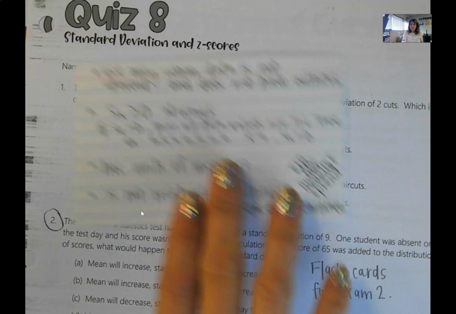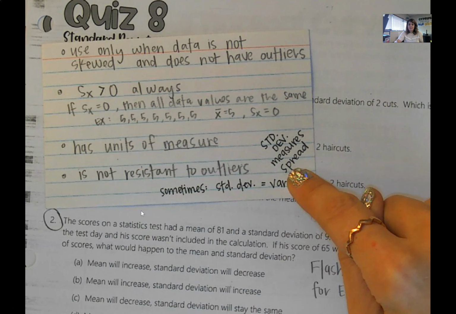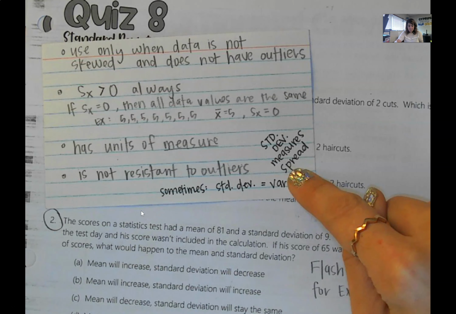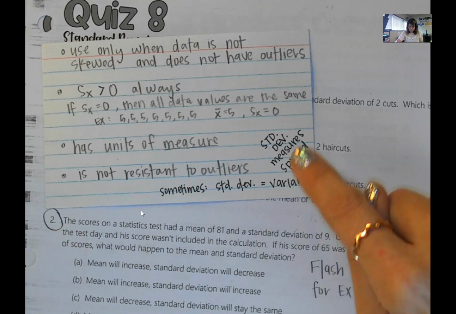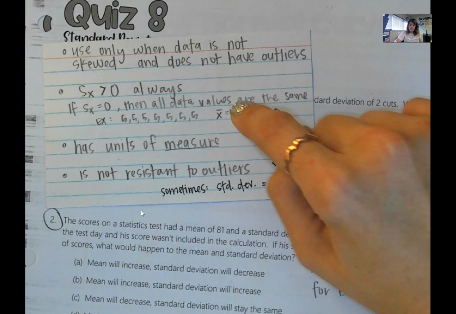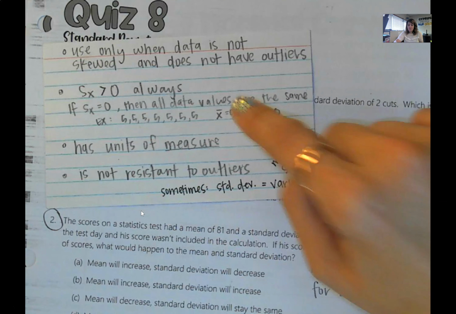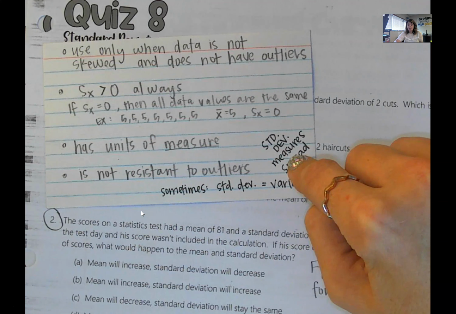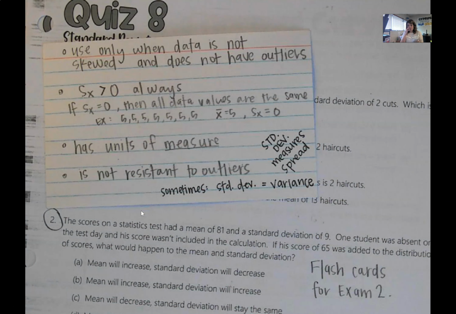The other thing that is very helpful to know is that standard deviation measures spread, and it can also sometimes be referred to as variance. The biggest takeaways are that it's bigger than 0, because if it's 0, your data values are all the same, and that standard deviation measures spread. It's how clustered or spread out the data values are from the mean.